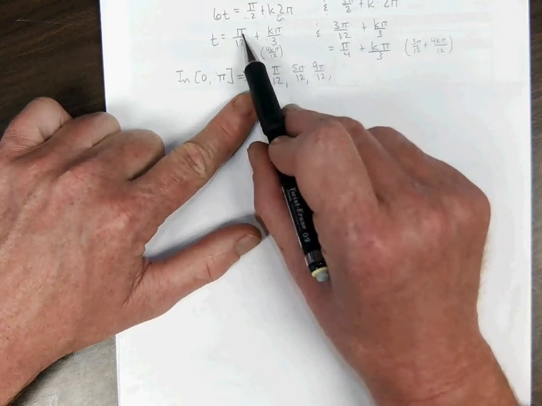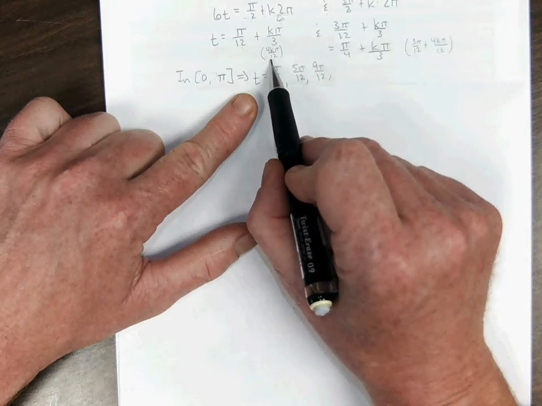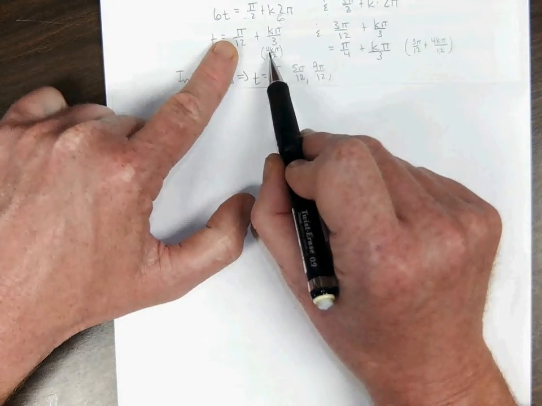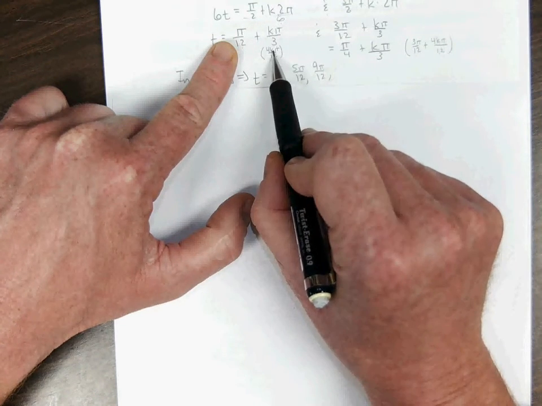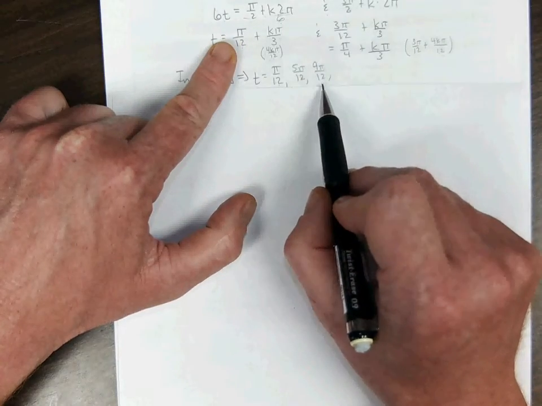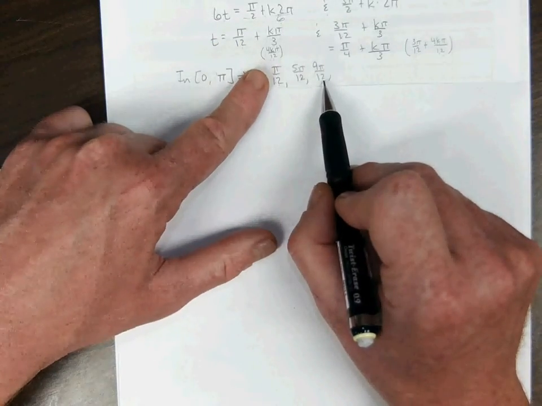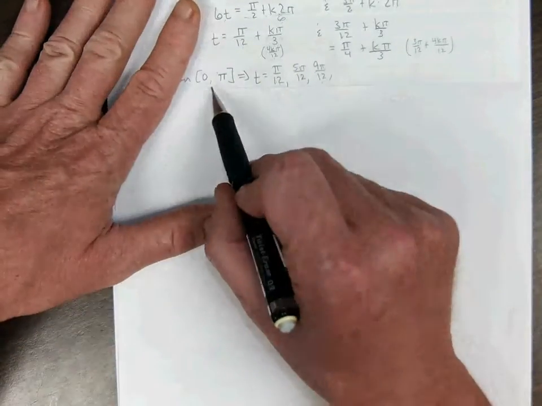For k equals 0, I just get pi over 12. For k equal 1, I went to my common denominator form, so I have pi over 12 plus 4 pi over 12. That's 5 pi over 12. For k equals 2, I have 8 pi over 12 plus 1 pi over 12. I get 9 pi over 12. If I tried to plug in k equal to 3, I would end up outside of my range, 0 to 2 pi, or 0 to pi, sorry.